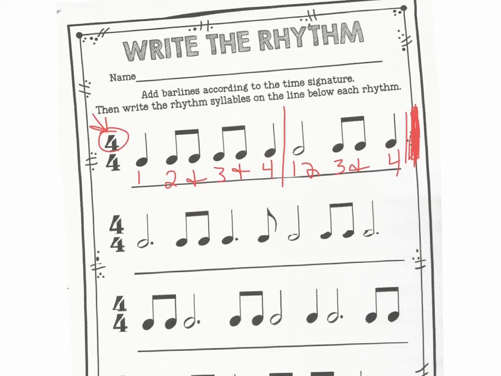So I want you to do your best and try doing the rhythms for the rest of them.